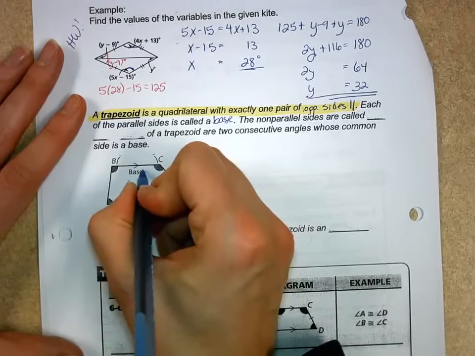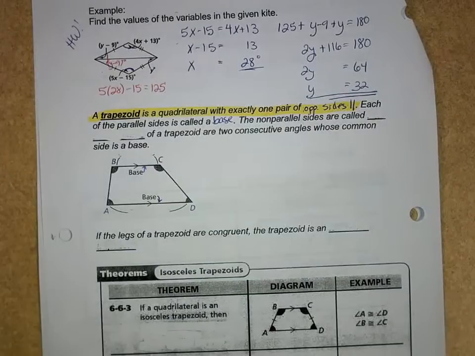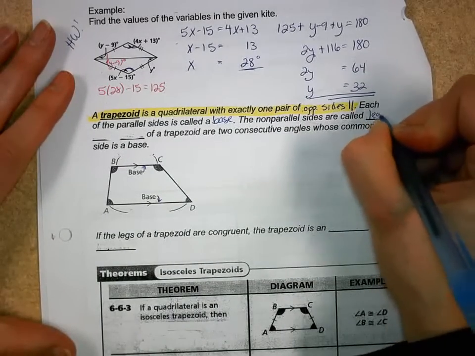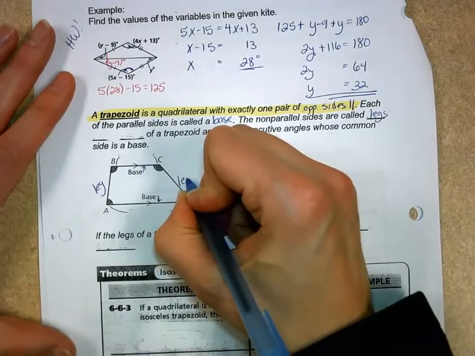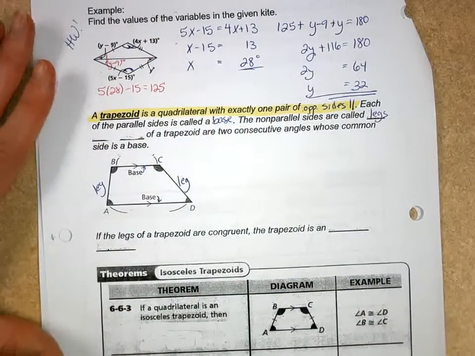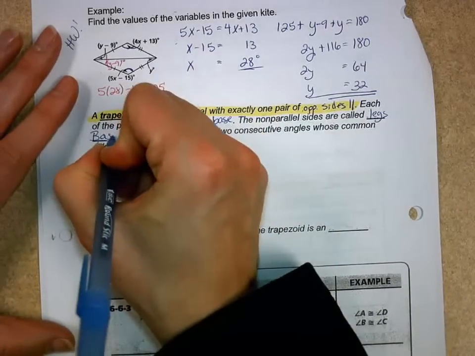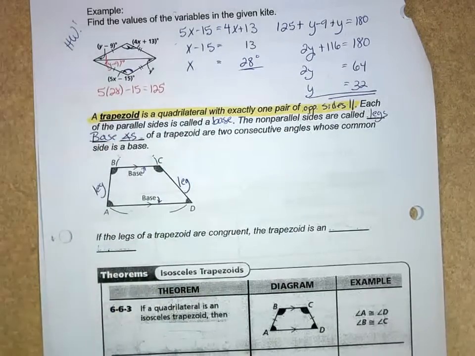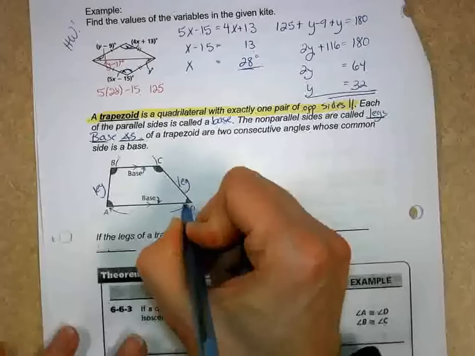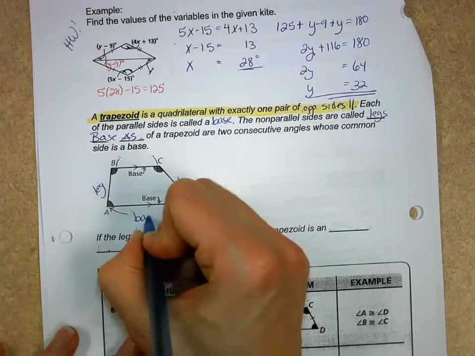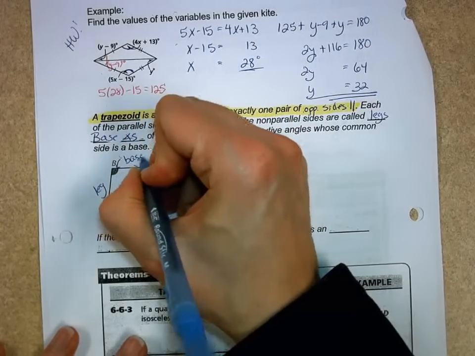All right, so you have your base right here. It's this segment and this segment. Those are the bases. The non-parallel sides are called the legs, kind of like an isosceles triangle and a right triangle. So those are the legs, okay? And then we also have what are called the base angles. The base angles of a trapezoid are two consecutive angles whose common side is a base. So angle A and angle D are base angles. And we know that B and C are called base angles.